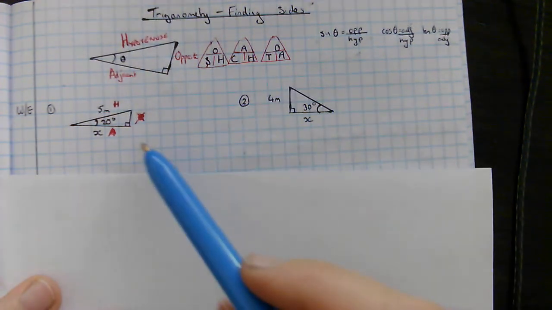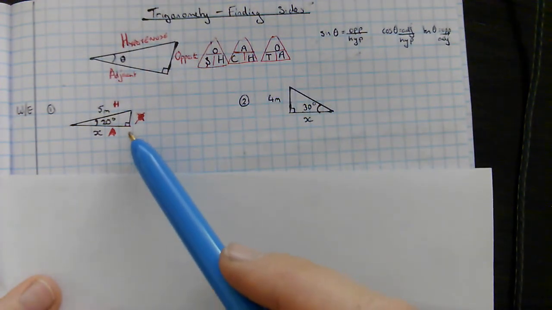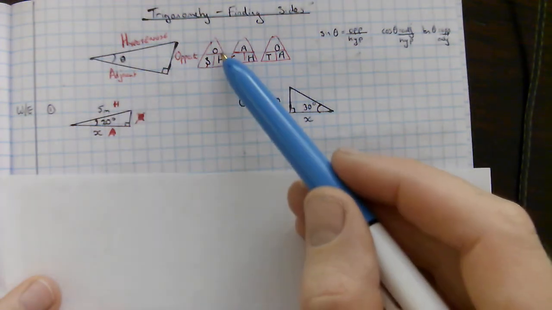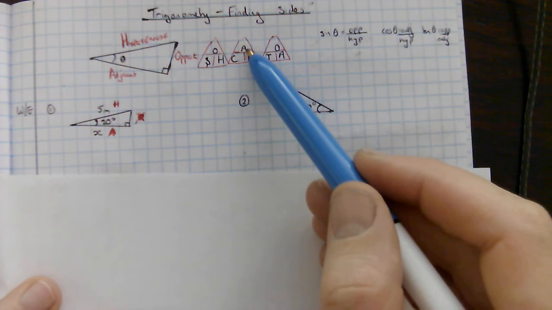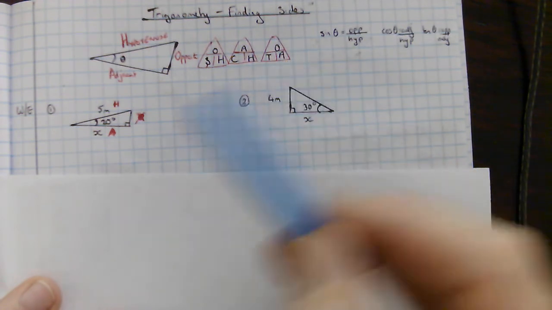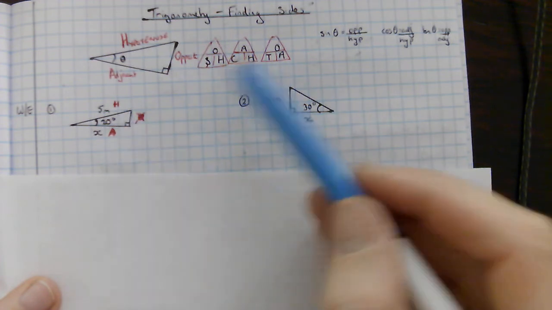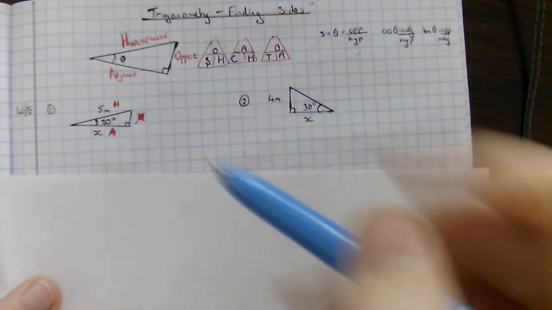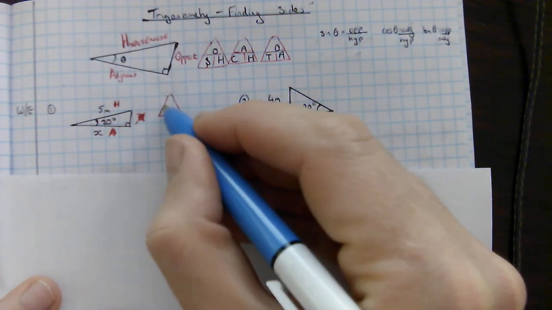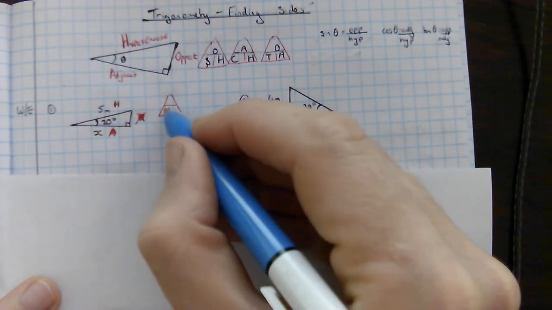So what I want to know is which part of SOHCAHTOA connects up A and H. Well, the first bit connects up O and H, the second bit connects up A and H, the third bit connects up O and A. Well, here I've got A and H, so I'm going to have CA. I'm going to just rewrite that bit of the formula triangle, just so that we're familiar with which bit I'm talking about. So there's my CA.